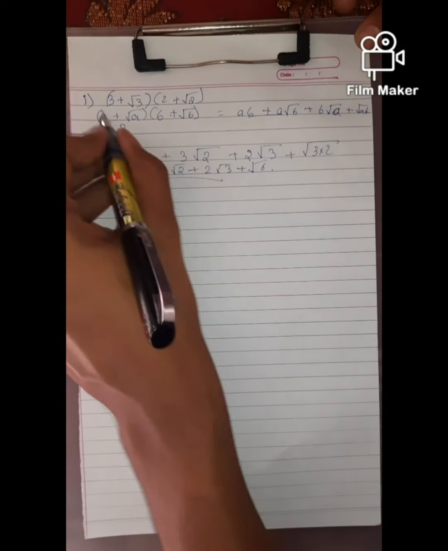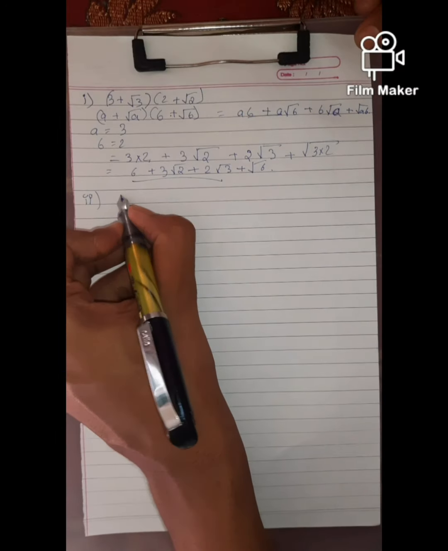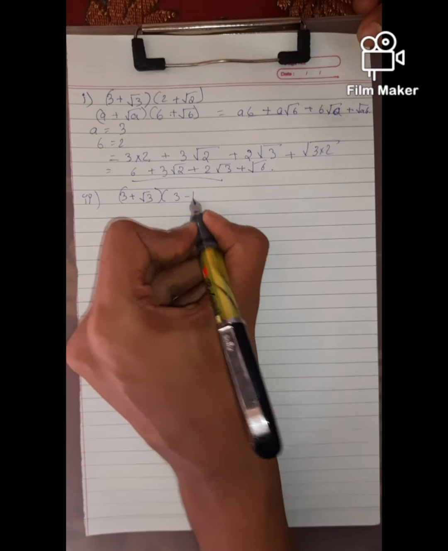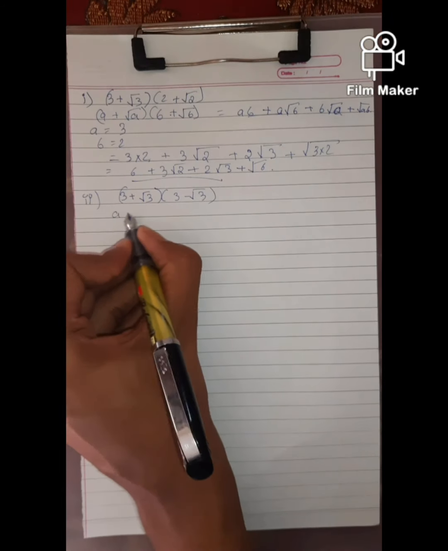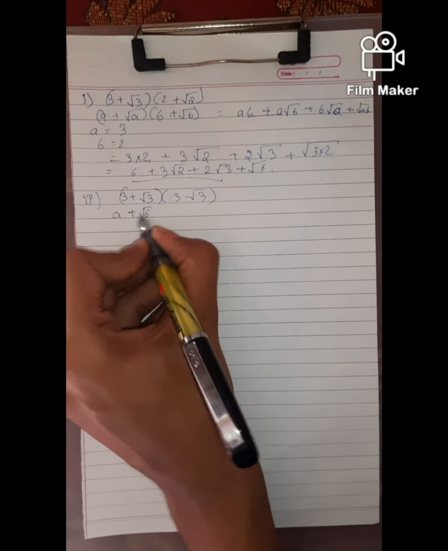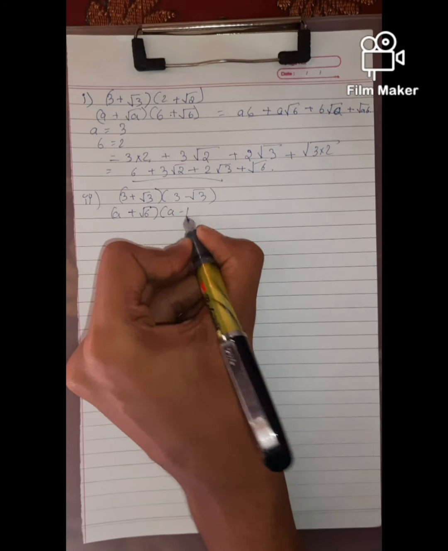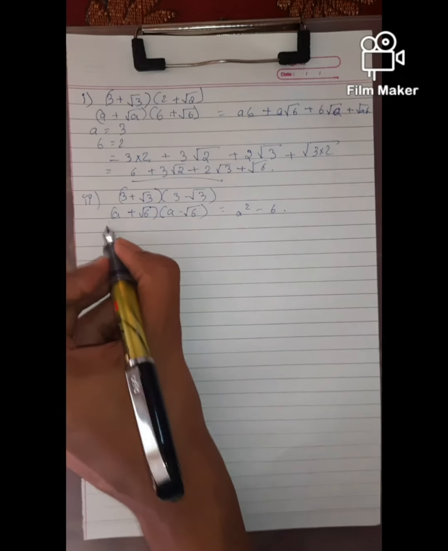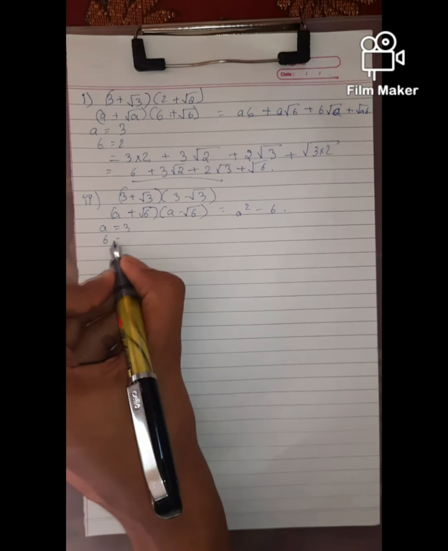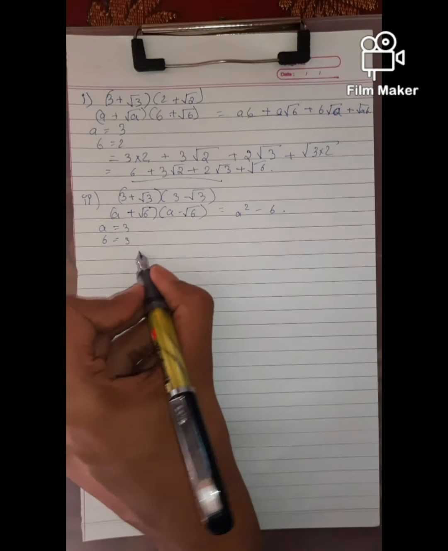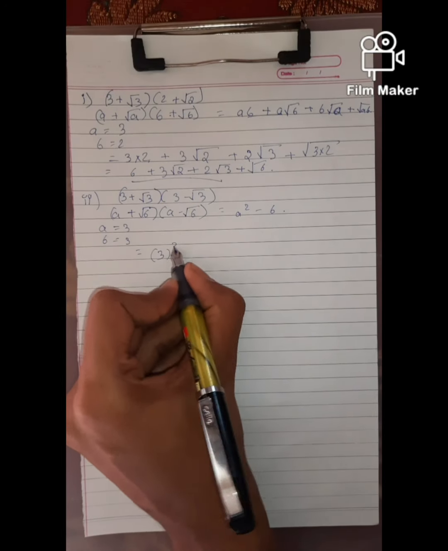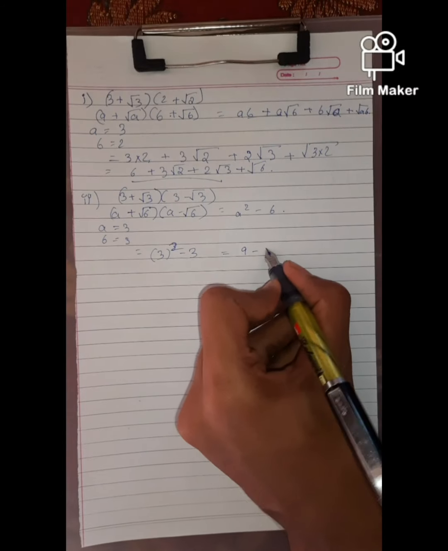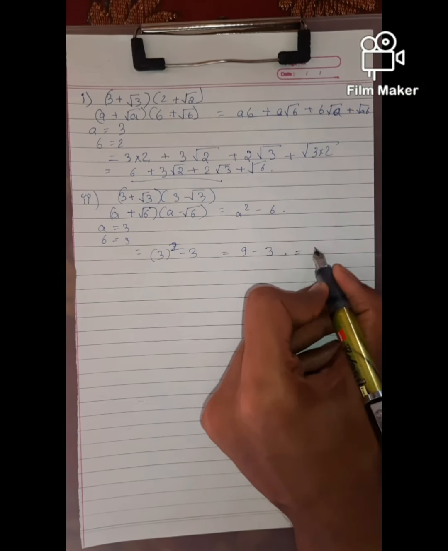So this is the answer of the first part, and now comes the second part, which is 3 plus under root 3 into 3 minus under root 3. So this is of the form a plus under root b into a minus under root b. The value of this is a square minus b. So the value of a is 3 and the value of b is also 3. So a square will be 3 square minus 3. So the value of 3 square is 9 and the value of b is 3. So 9 minus 3 is always 6.